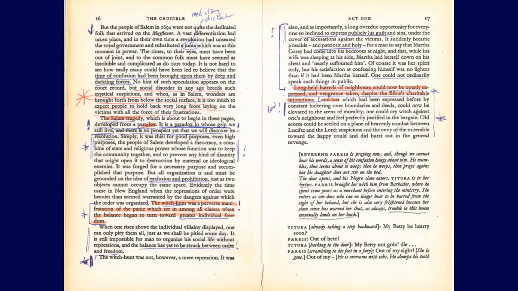And a lot of the evidence was this idea about individual spirits coming and forcing them to, or doing certain things to them, or forcing them to act in a certain way, which of course we look at and say that lacks all rationality or logic, but it was considered as evidence in this town. Long-held hatreds of neighbours could now be openly expressed and vengeance taken despite the Bible's charitable injunctions. There's that idea of vengeance, which of course comes up in The Dressmaker, but people use the witch trials as a vehicle for vengeance. Landlust, this idea that individuals wanted more and more land because more land meant more power.